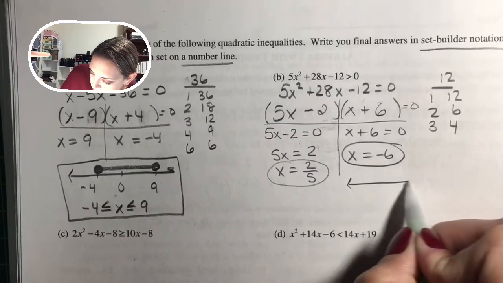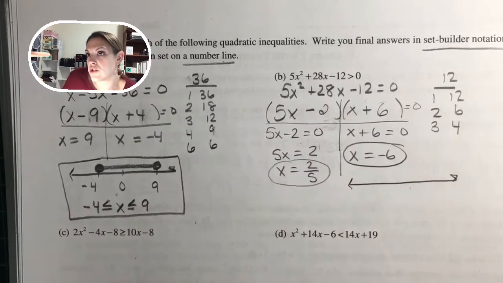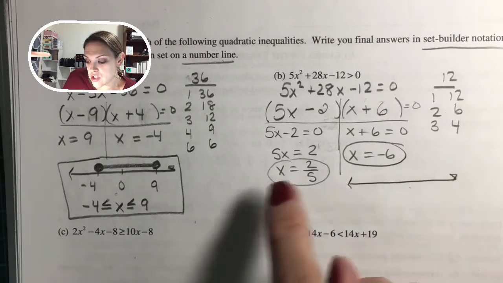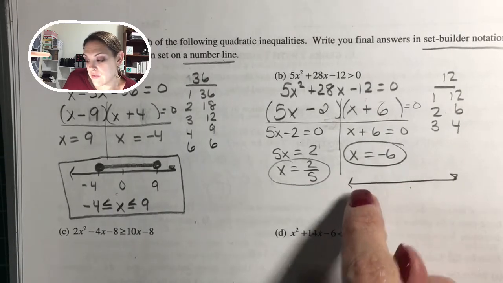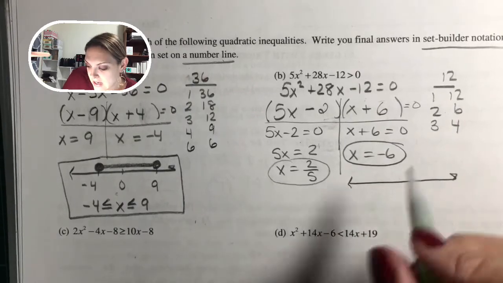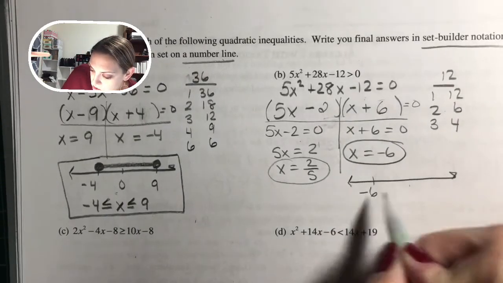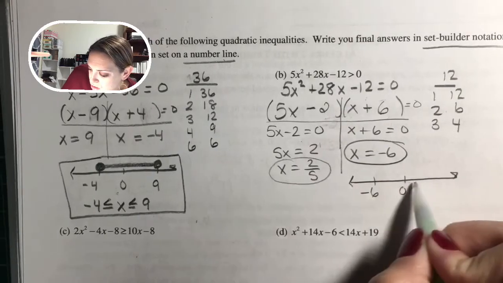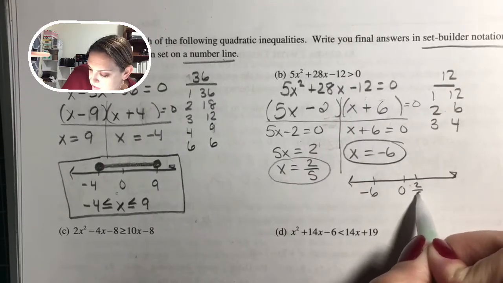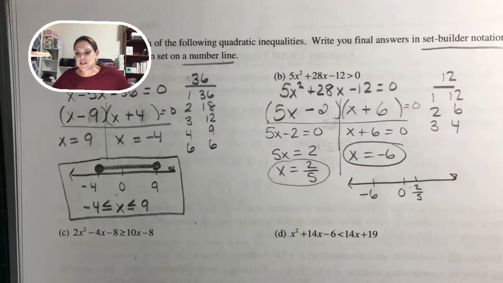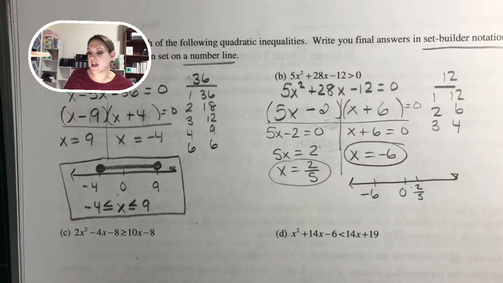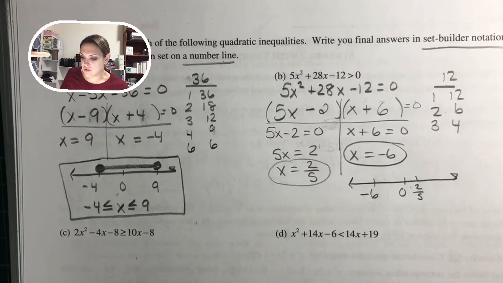So again, once you have your numbers, you're going to do your number line. Now here's where we want to be careful. We have to do the number line correctly. Just because this number is written or found first doesn't mean it goes on the left side. So -6 is lowest, so it goes on the left, then find your 0, and then 2/5 is just going to be super close to 0. It doesn't need to be a super accurate number line. You have to have 3 tick marks on your number line. Make sure you use the 2 values and 0.